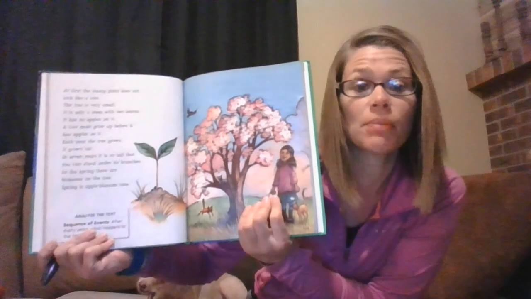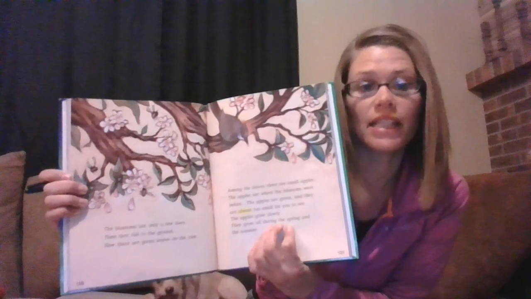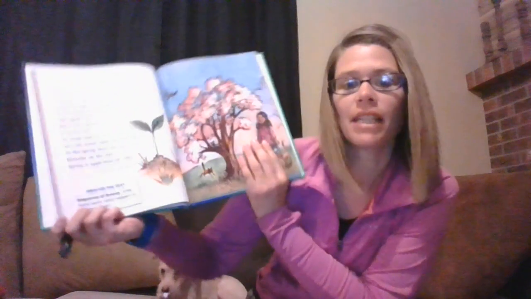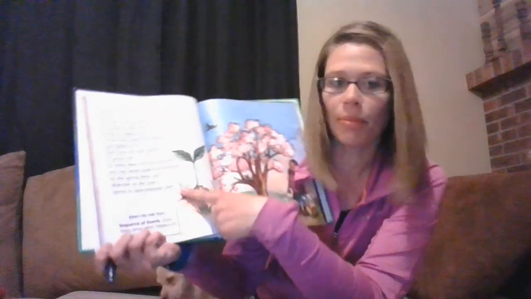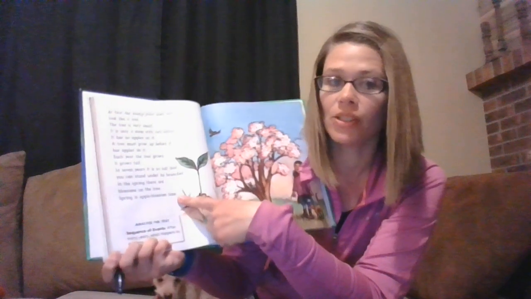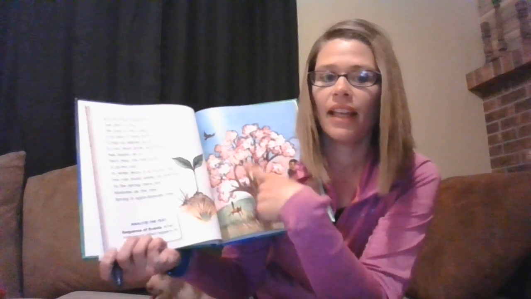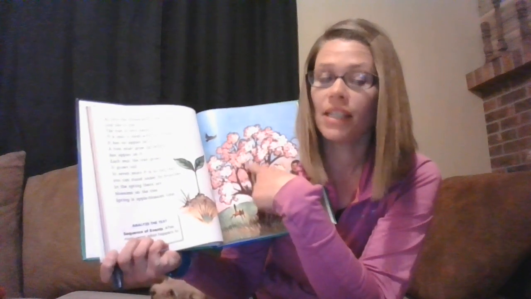Okay, and then also I went back into my story and I found where it talked about the spring. Okay, so it talked about spring on this page, and it also talked about spring on this page. I'm going to start on the first page because I'm going to find my topic. Okay, so my topic is down here. Spring is apple blossom time. So I could say in spring, apple blossoms are on the tree. So that's going to be my topic.